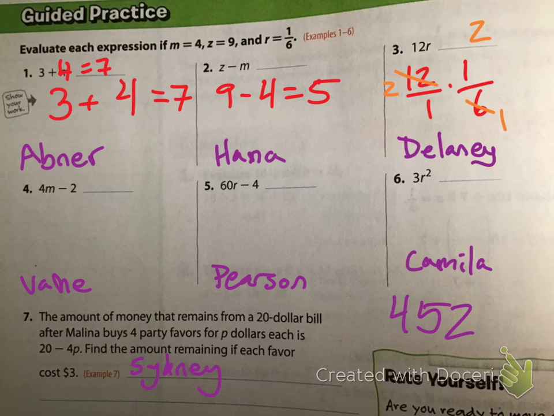Vahe, what about number 4? So 4m, m is equal to 4, so 4 times 4 is 16. And then minus 2 is 14, and that's what I got for my answer. Perfect, absolutely correct. Pearson, what about number 5?